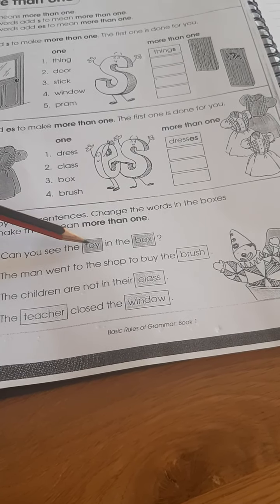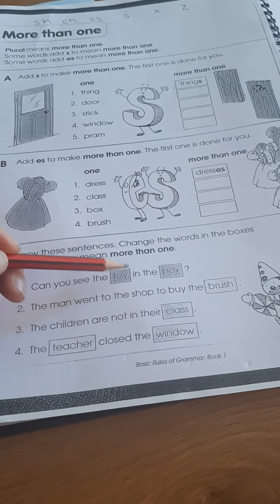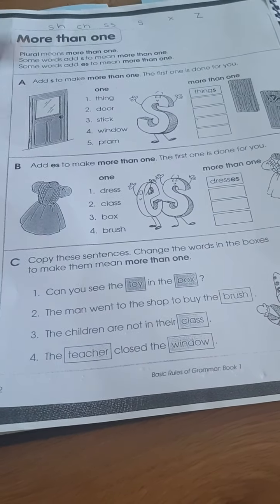Now down the bottom it asks you to copy these sentences. So if you've got your workbook next to you, that might be a good place to write the sentences in yourself. Change the words in the boxes and make them mean more than one. So this is where you're going to practice working out for yourself whether you need to add just an S or an ES. And that's where this will help you.